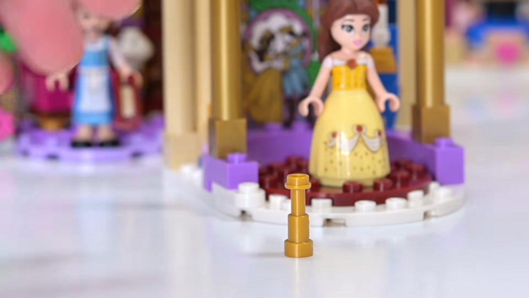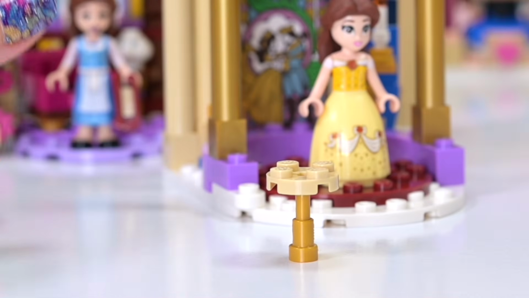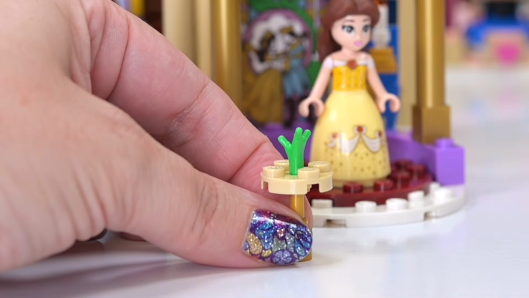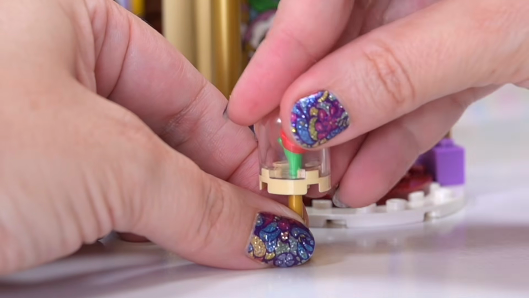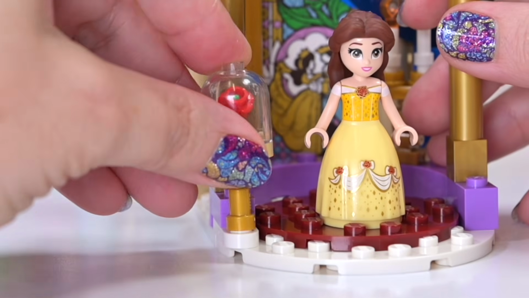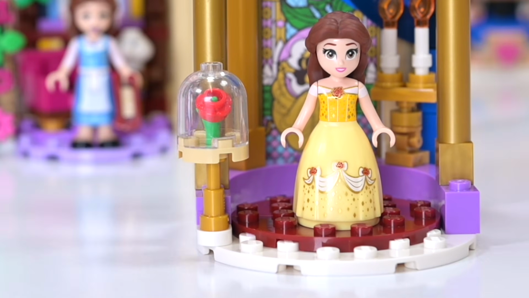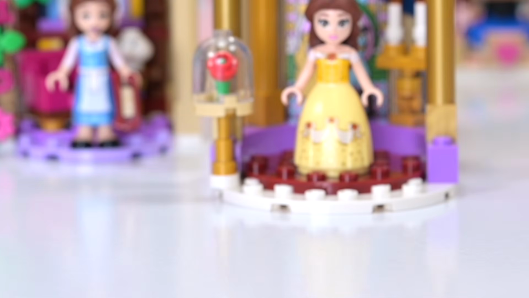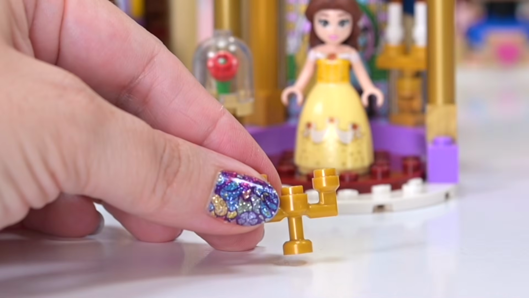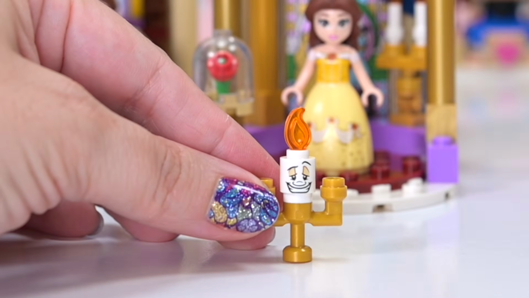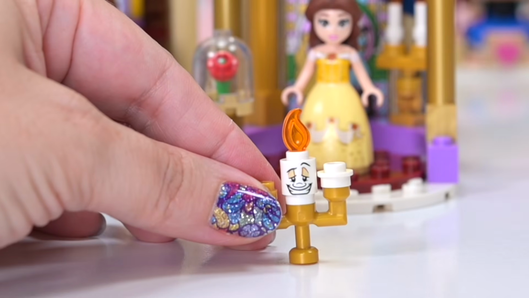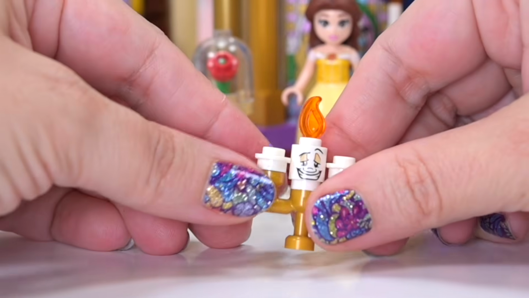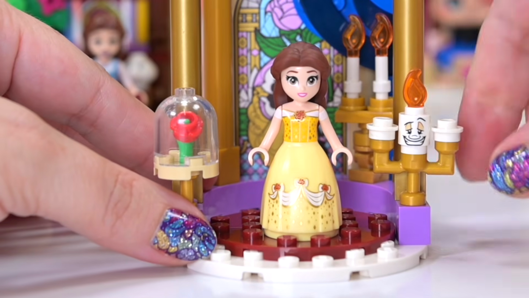However, I also think we need the rose, right? The enchanted rose. So I have left a display area for it on the side so we can pop it in its dome and display it here. I'm getting so excited by this. And then we've got another little stud on the other side where we can actually have Lumiere. I just love being able to put some of the secondary characters in these builds as well. It's so cute. Okay, Lumiere, you can hang out over here.